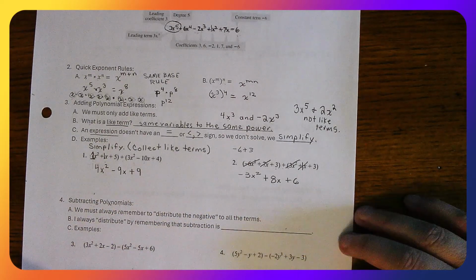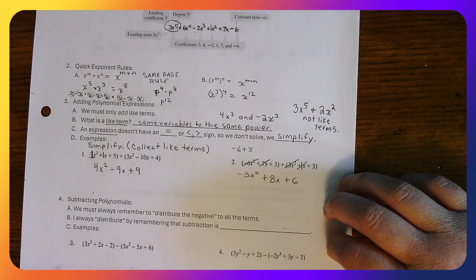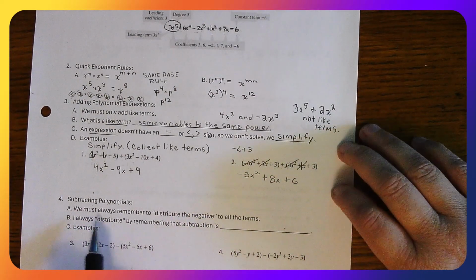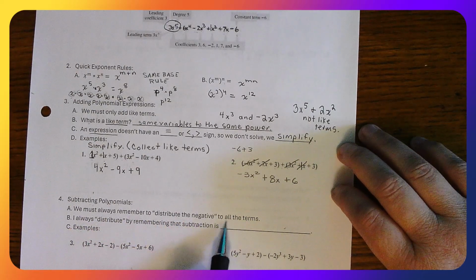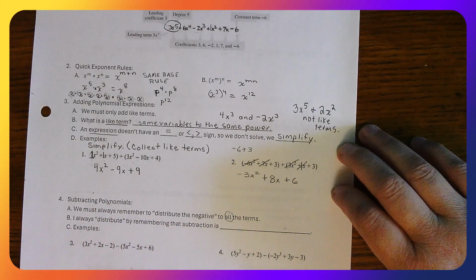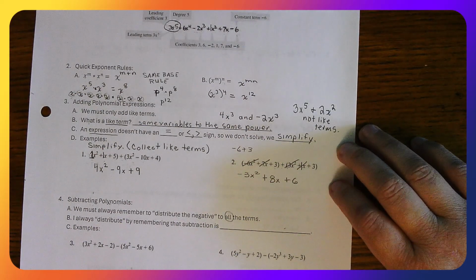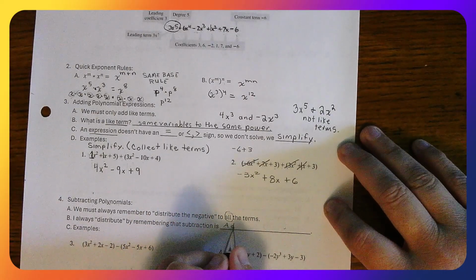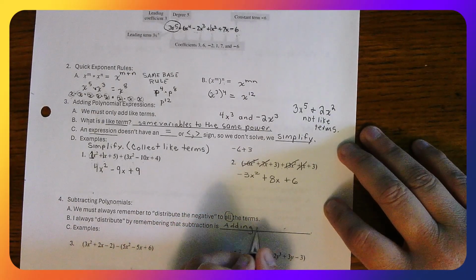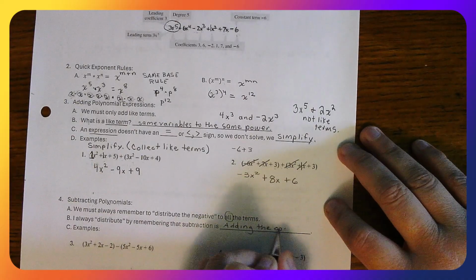Okay, now if you're subtracting polynomials, then the main thing that happens is students sometimes forget to distribute the negative to all the terms. So I do that first. I distribute the negative first by remembering that subtraction is really just adding the opposite.